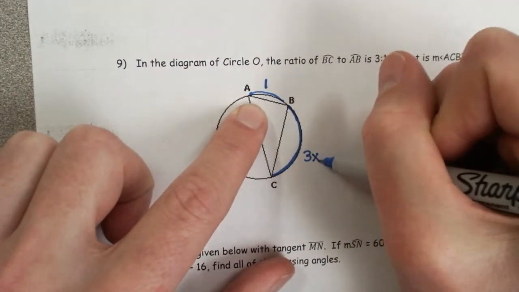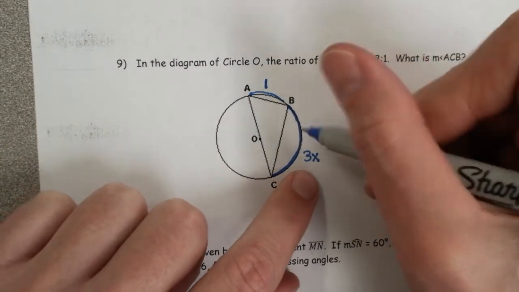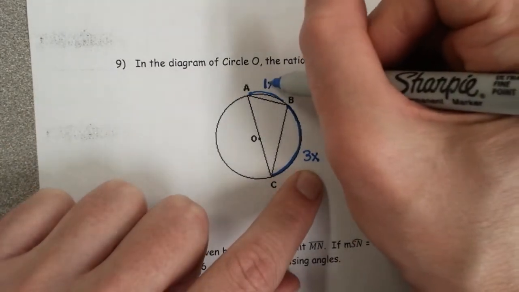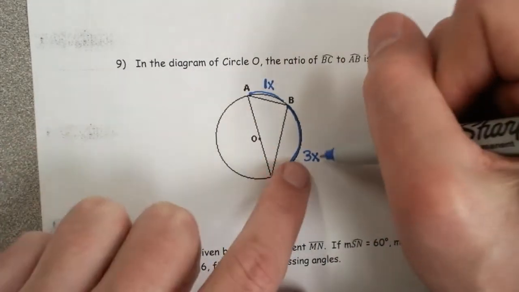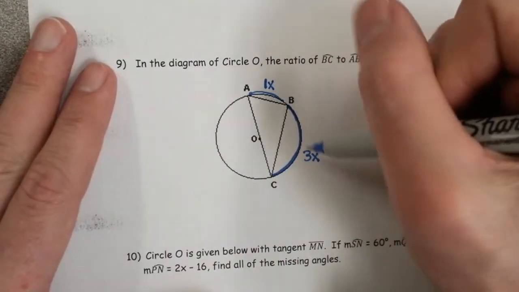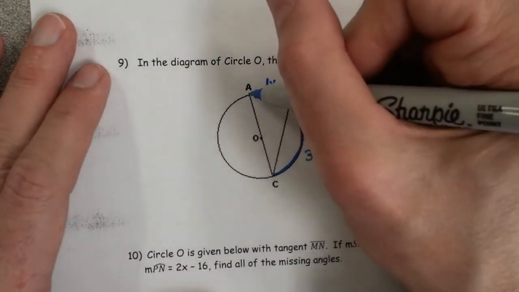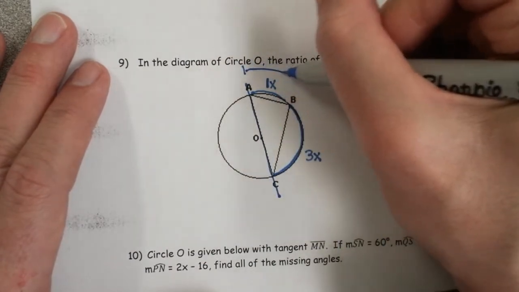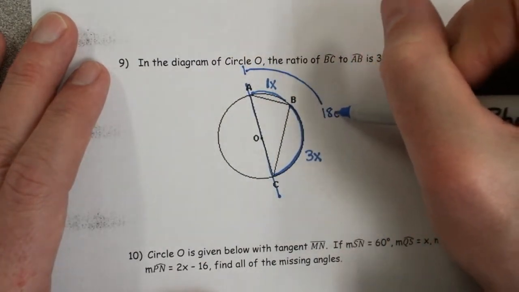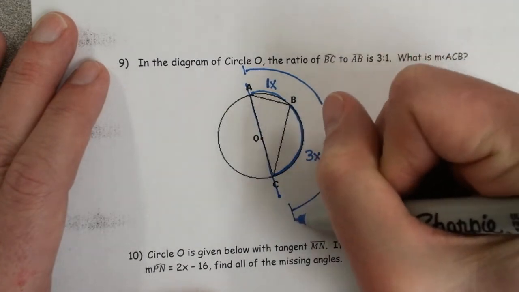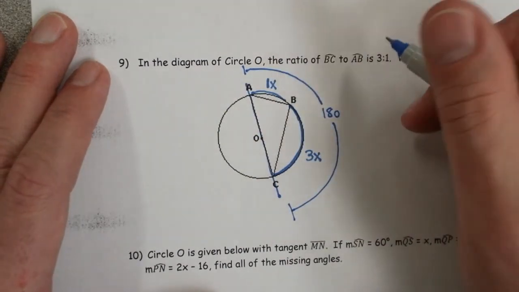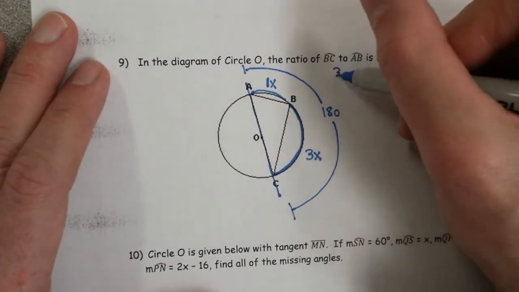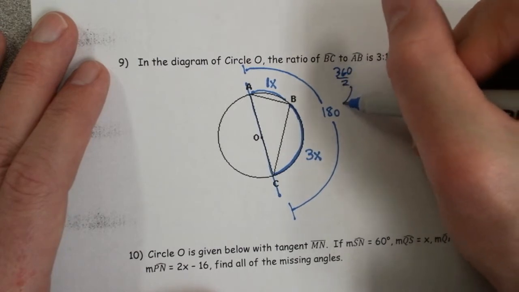So I don't know what the degree is, but if I had a common x value, then this number would be 3 times that number. So I put an x in front of them. Now what you have to realize is that's a diameter. So that means this is going to be 180 degrees. And the reason it's 180 degrees is because it's half around the circle, and halfway around the circle is 360 degrees divided by 2.